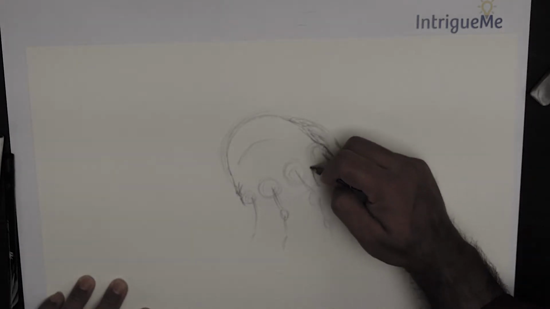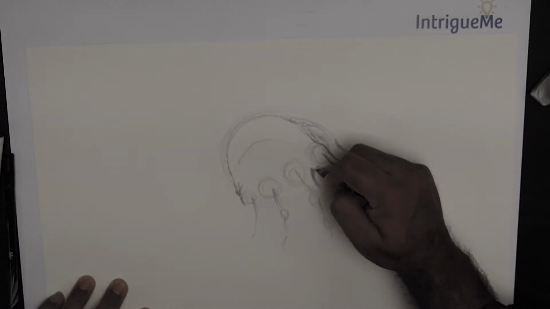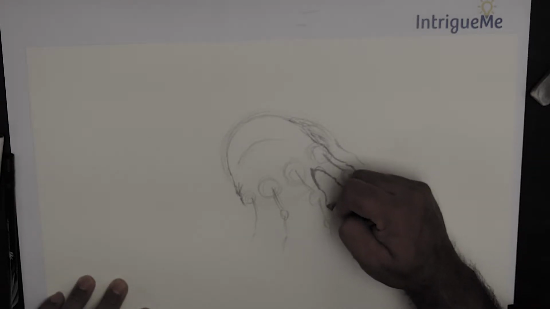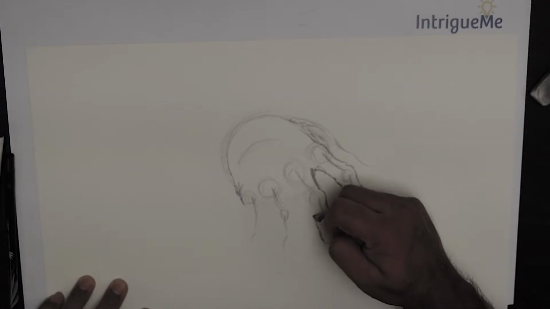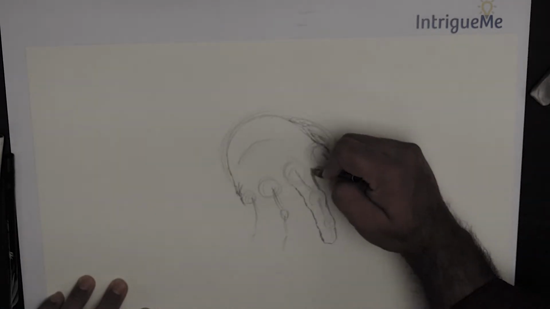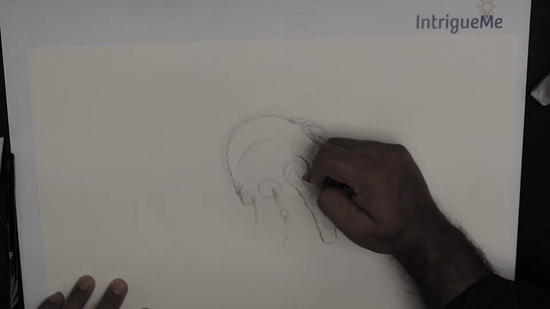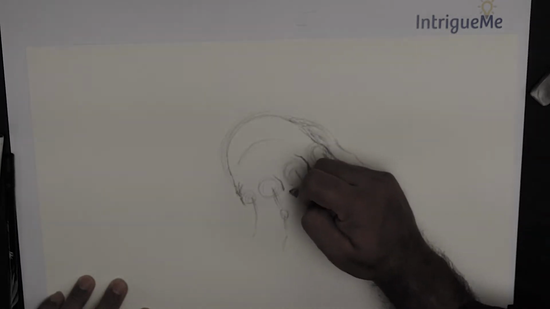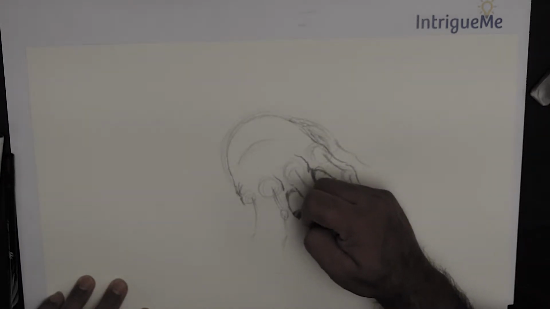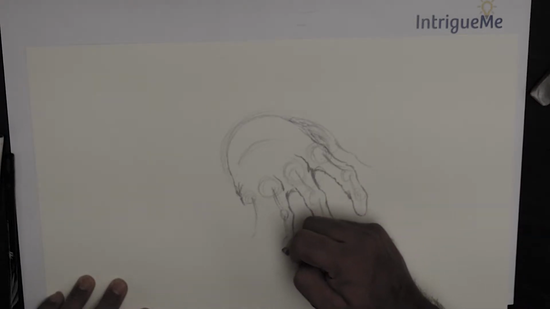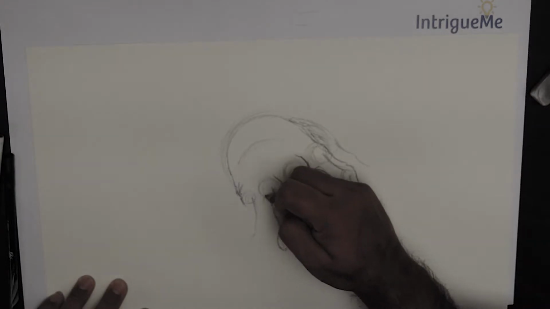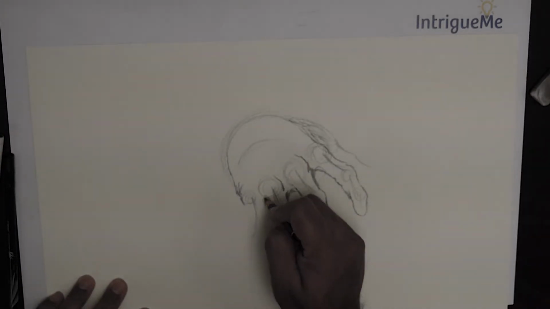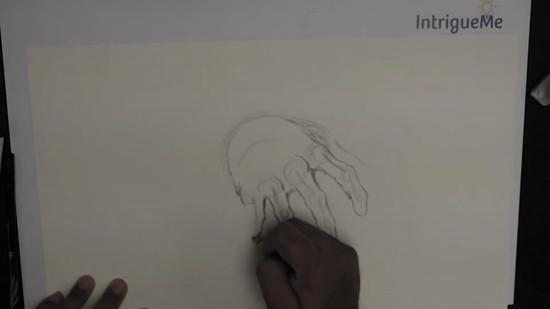But of course, the other elements, for example, how fleshy this part is, how bony the fingers are in between the joints, how much the knuckles are prominent, and how small each finger is in proximity to the other. These are all details that actually vary from hand to hand.